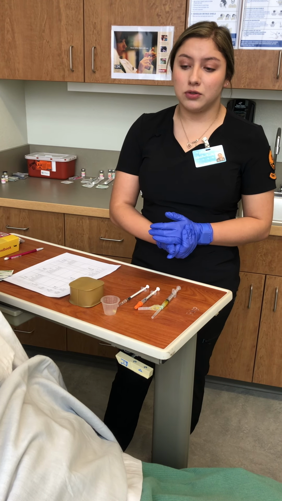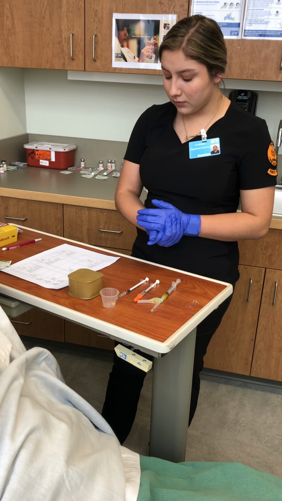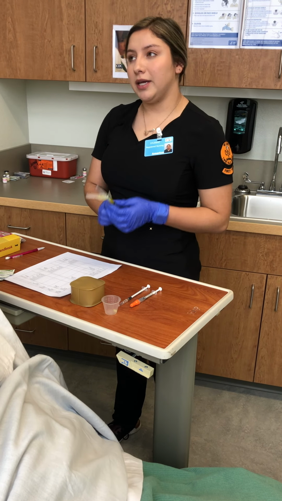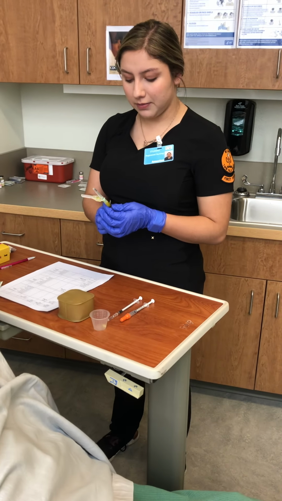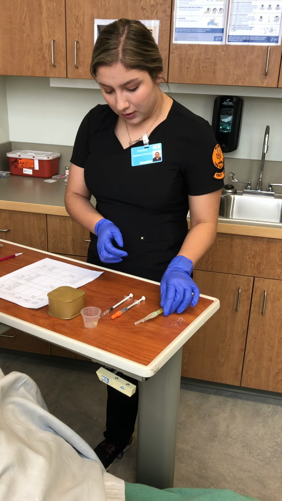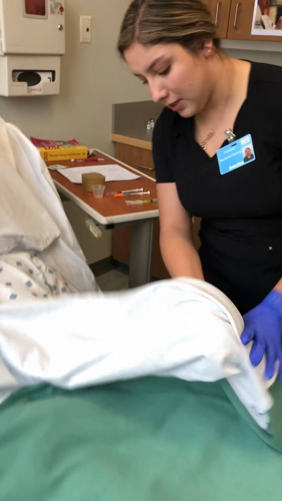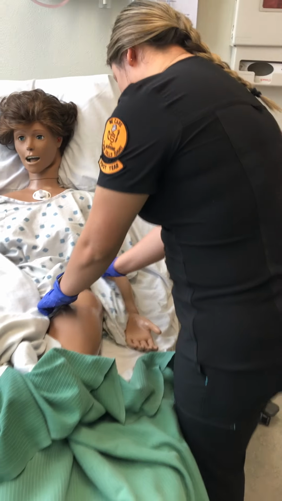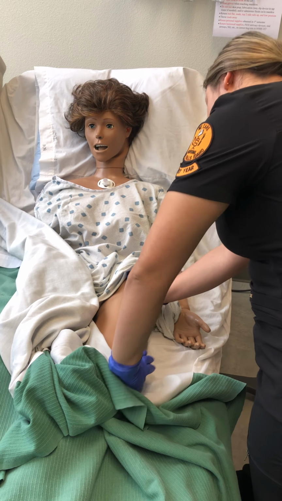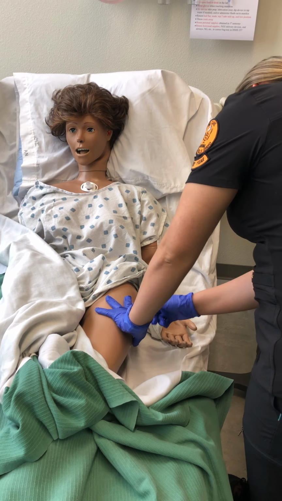This one will be intramuscular as well, and I'll do this in your vastus lateralis. I will also now be doing my third check. So I'll compare this to my MAR and verify for the right client, medication, dose, route, time, any expiration dates. Okay. So now I will begin to inspect the site of the injection. So this one is a hand from your greater trochanter and a hand from your knee. So, and I will do it laterally right here.